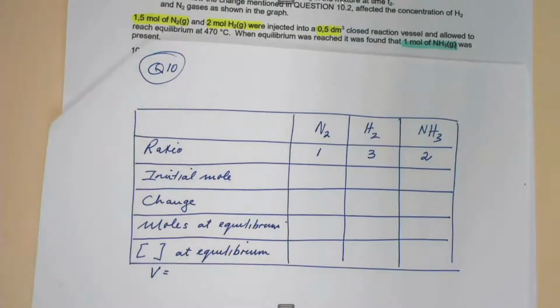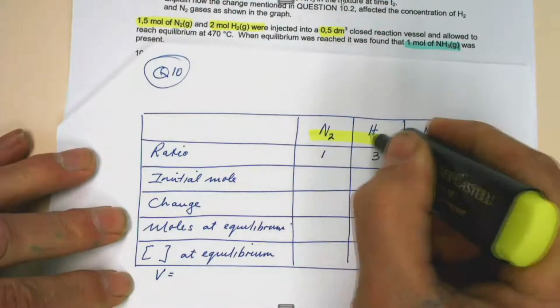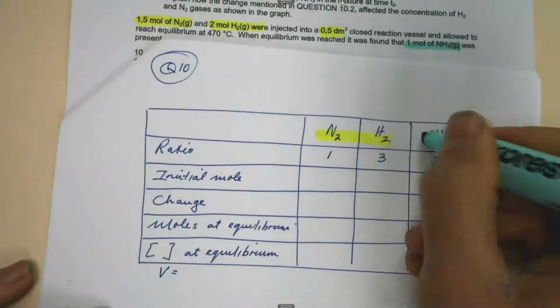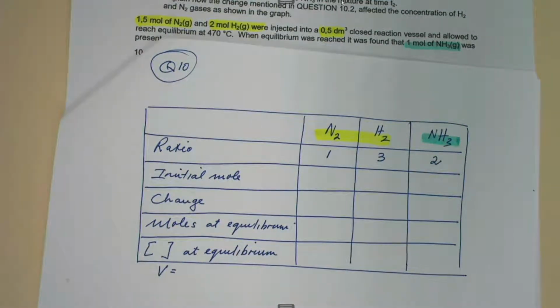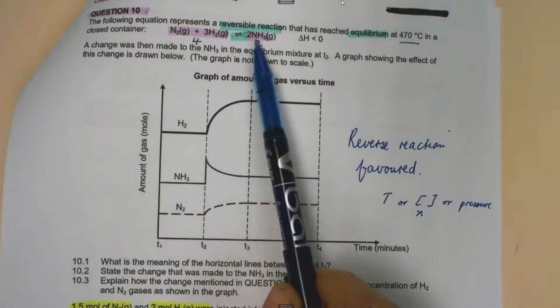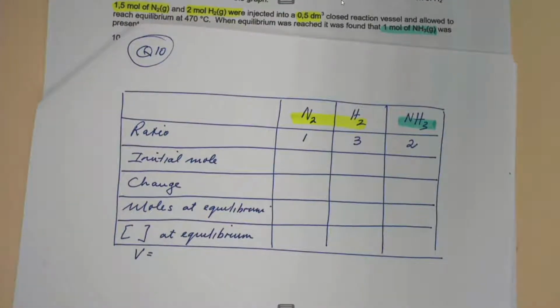Let's make them yellow like I did in the question. And there is my product. I use my balanced equation to find the ratio in which they will react. So you can see there is the 1 to 3 to 2. That is my ratio, and I find that directly from my balanced equation.